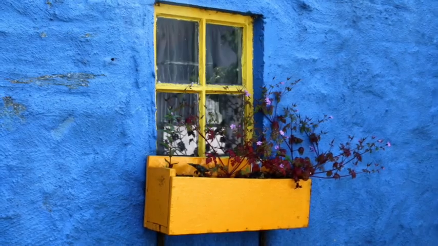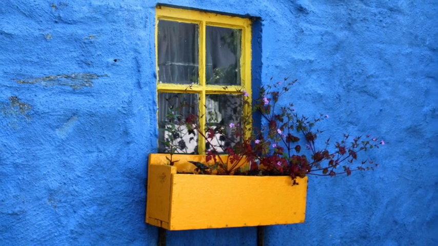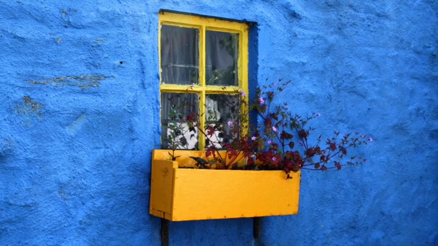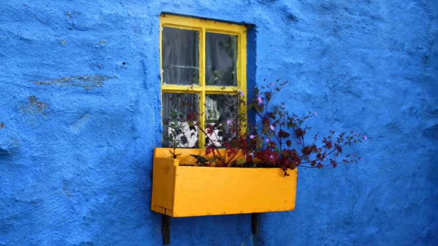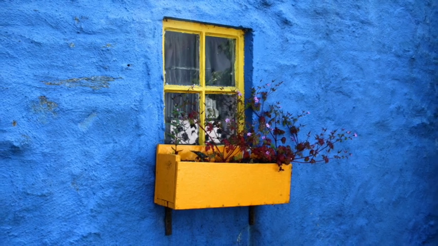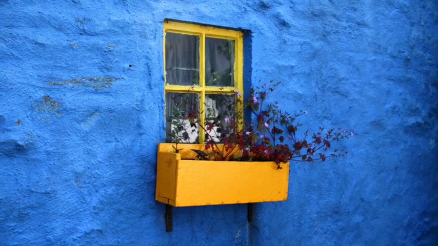Did you know that blue instills confidence and inspires feelings of trust, loyalty, integrity, and responsibility? And yellow is the color of optimism. This color of sunshine is uplifting and is associated with success and confidence.